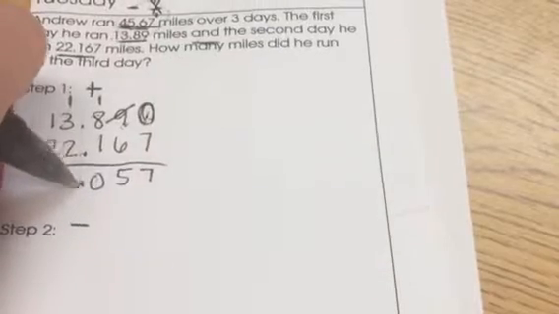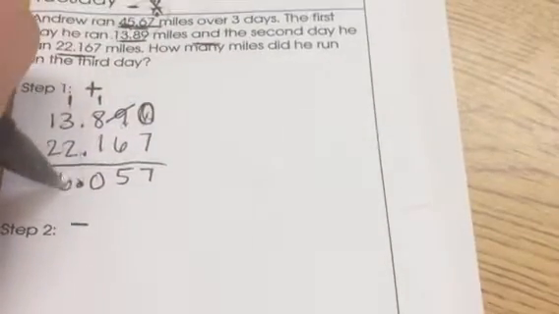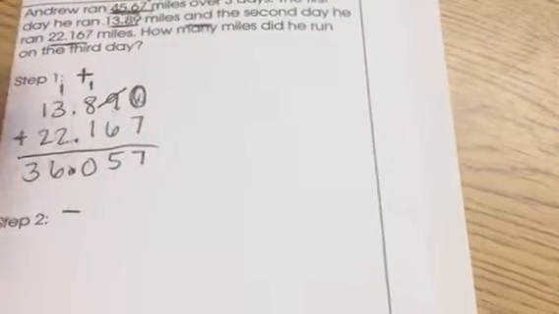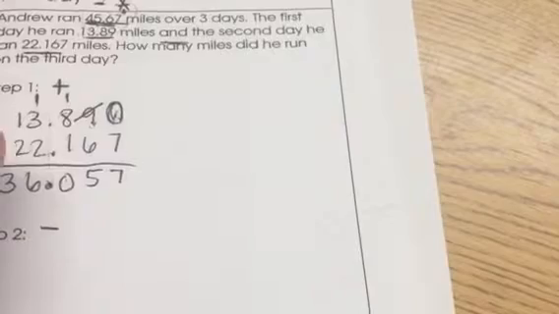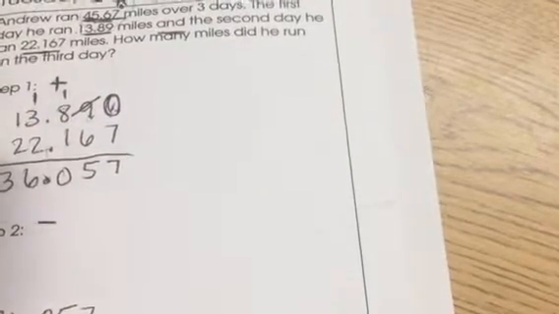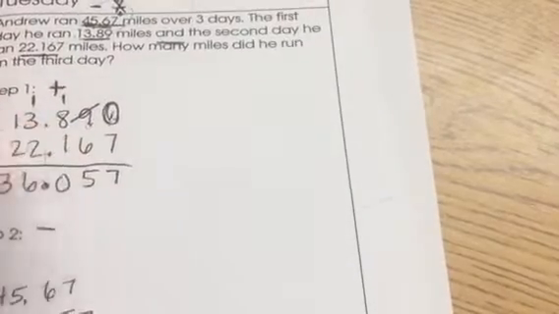We're going to bring down our decimal point. 2 plus 3 is 5, plus 1 is 6. 2 plus 1 is 3. So he's already run 36 and 57 thousandths. And I know my total was 45 and 67 hundredths. So now I'm going to subtract.